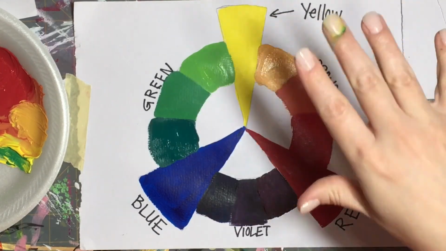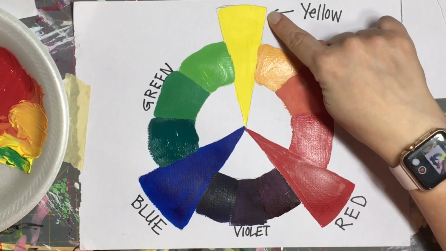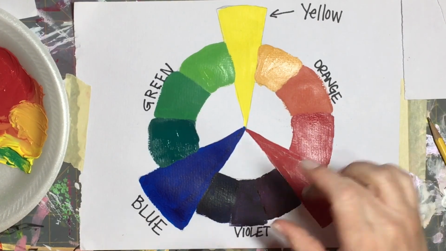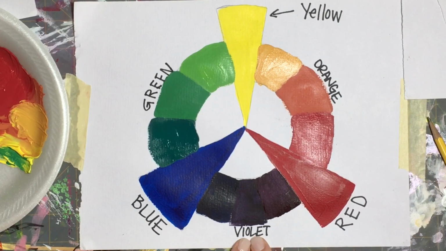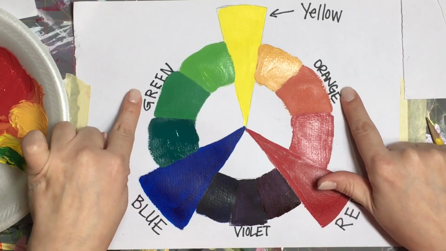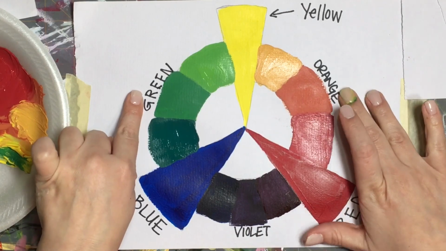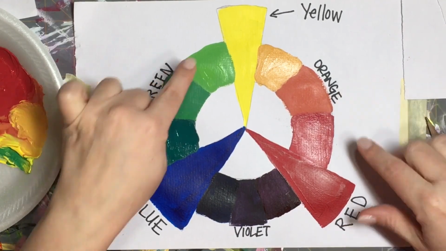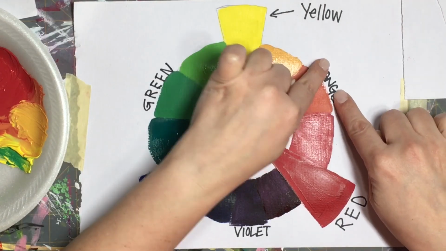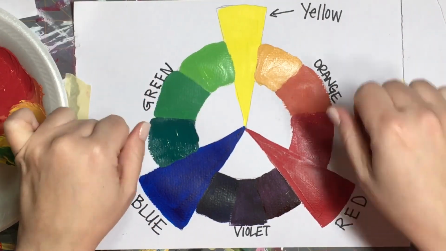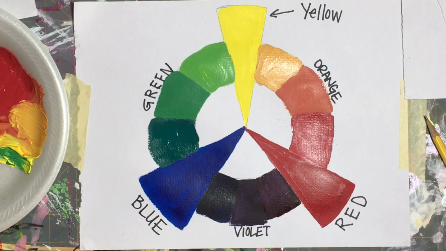And so that is just a basic color wheel. These are our primary colors, these larger ones, red, yellow, and blue. These are secondary colors, violet, orange, and green, or purple, orange, and green. And that just means that when you have two primary colors, they create a secondary color. And so that's what basic color theory is.